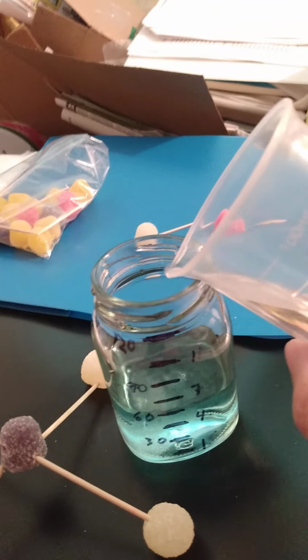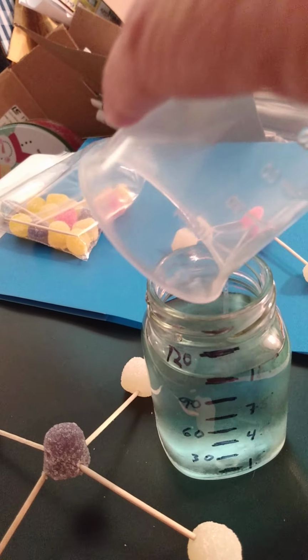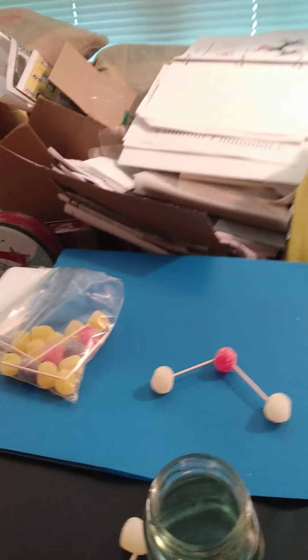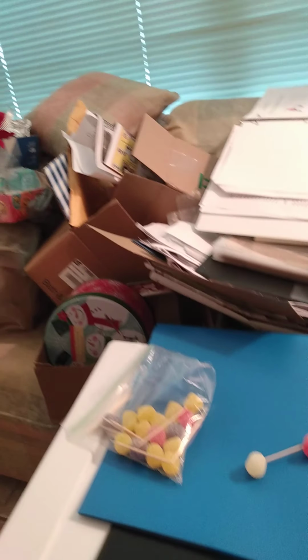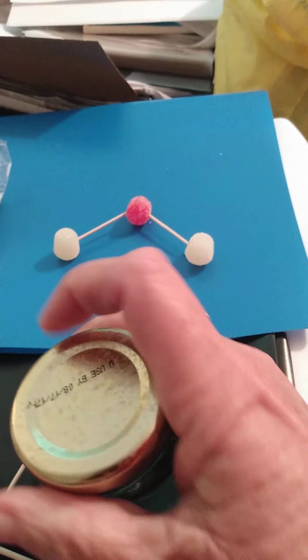So I'm going to pour it in. It'll kind of start swirling around. I'm going to swish it some more. Maybe put a lid on it and swish it around, or if you have a straw, you could stir it.